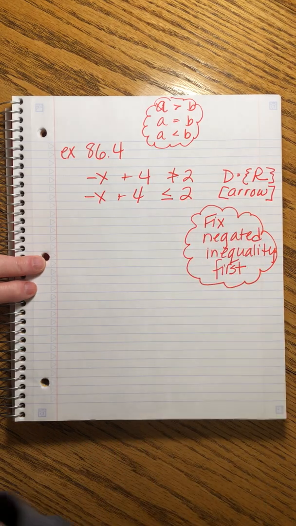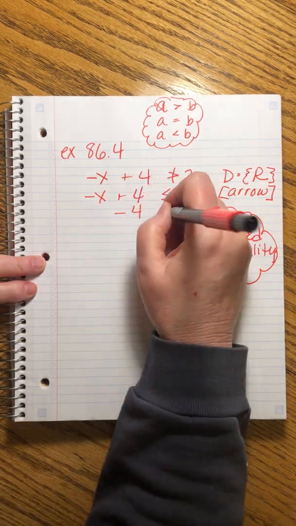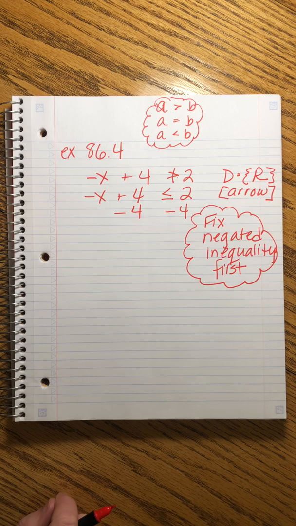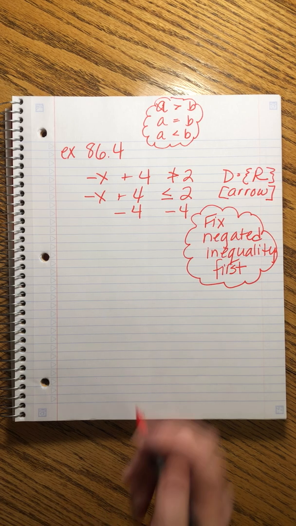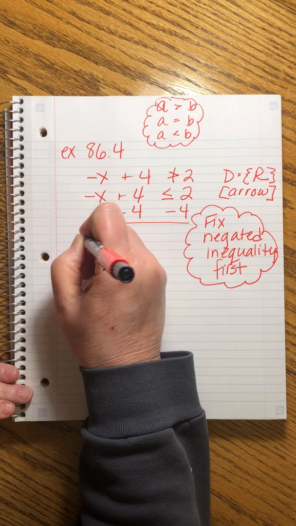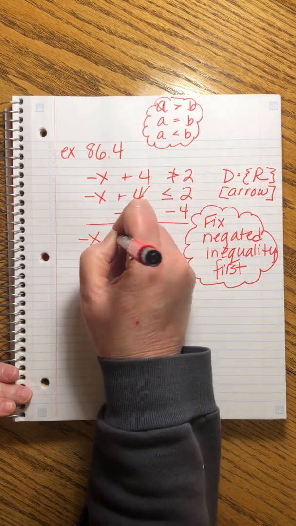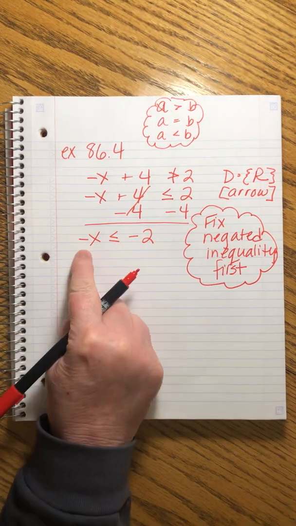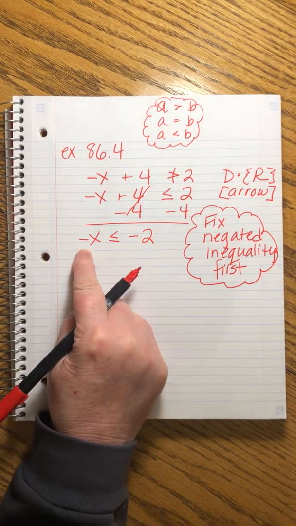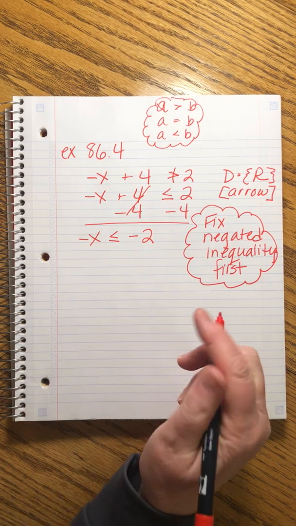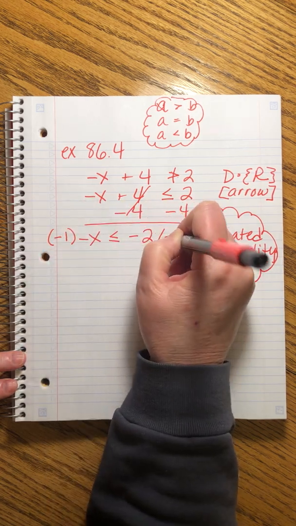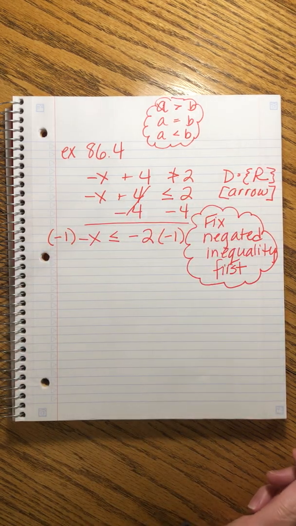We've got a little bit of work to do here. So let's subtract 4 from both sides. Yes, let's do that. Then we'll have minus x is less than or equal to minus 2, right? Now we have to get rid of this minus 1. So in order to do that, let's multiply. We could multiply or divide. Whoa, this triggers things though.